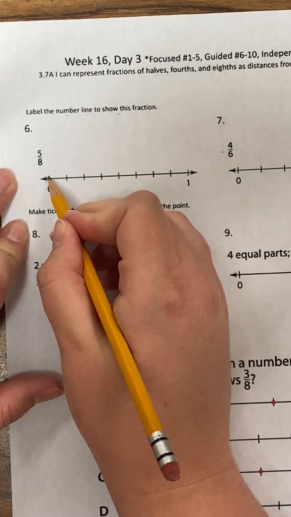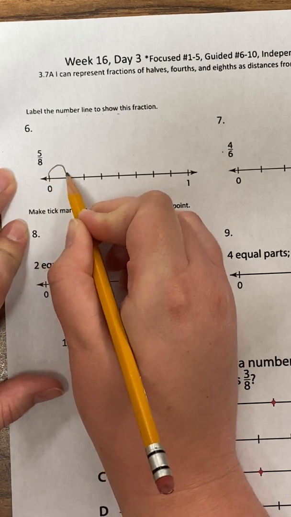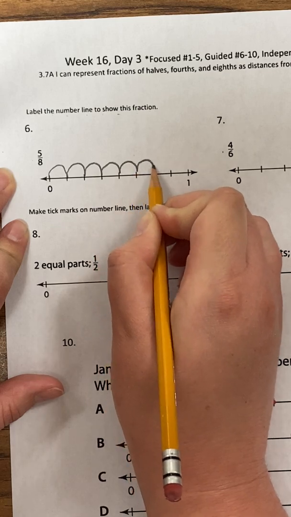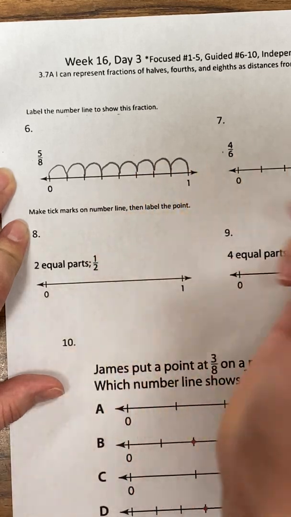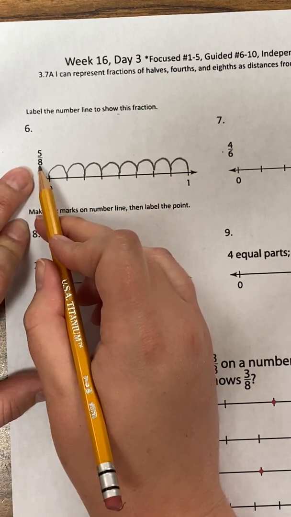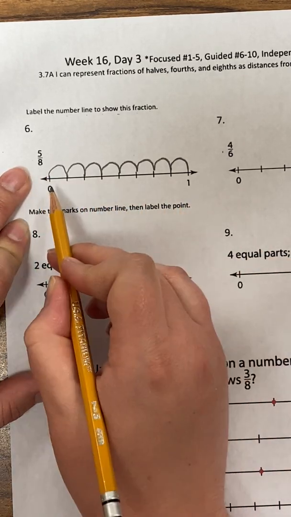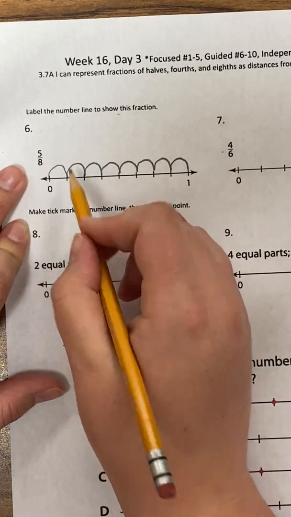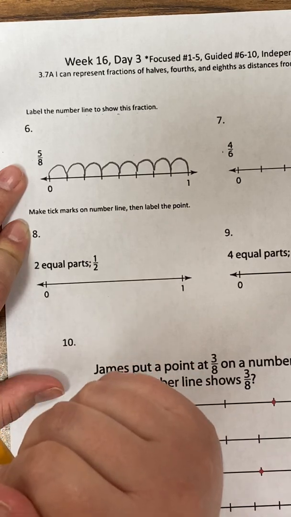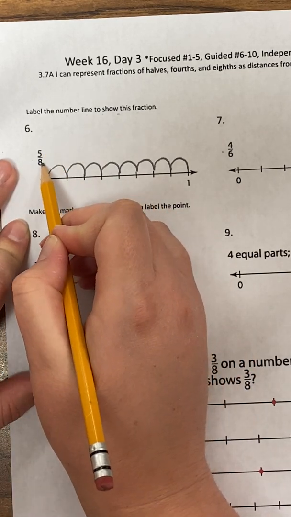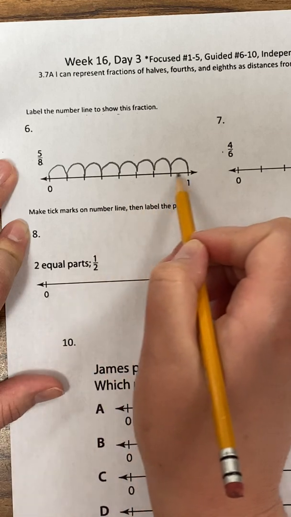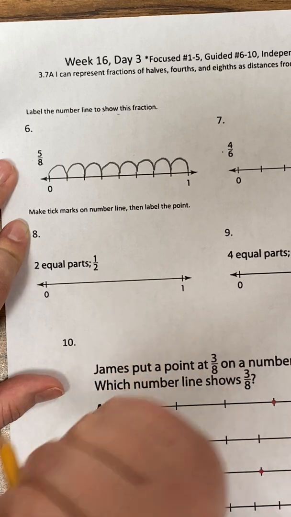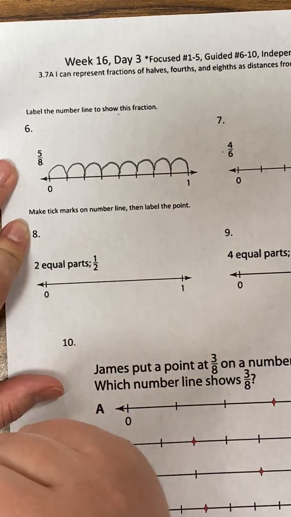So let's check. So we have from 0, 1, 2, 3, 4, 5, 6, 7, 8. Okay, so we have 8 equal parts that divide all the way up from 0 to 1. Okay, now we need to find out which one is number 5 because the bottom number, denominator, tells us how much total is it cut up into. And number 5 tells us where it is located on the number line. So let's go ahead and double check.